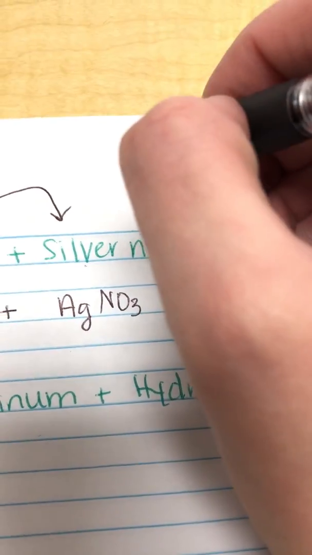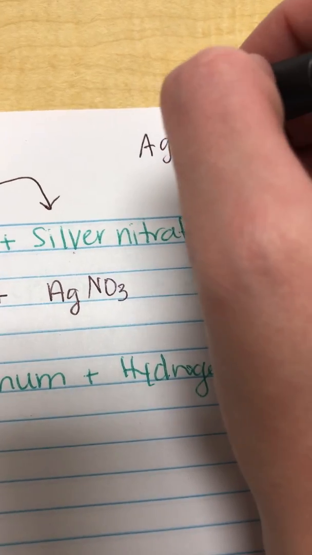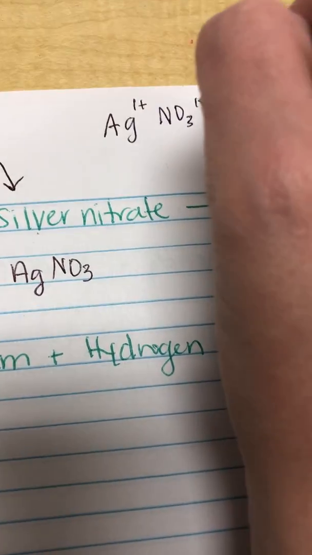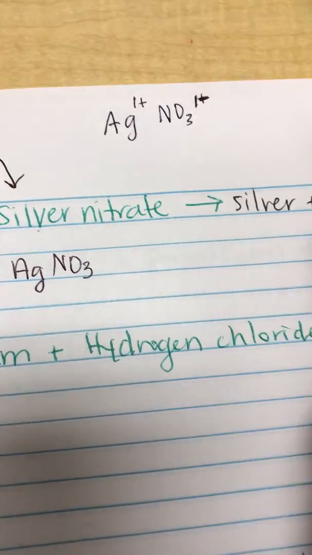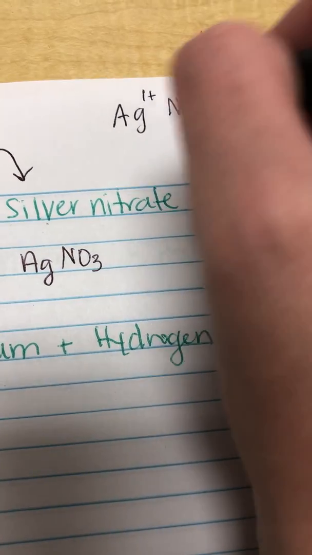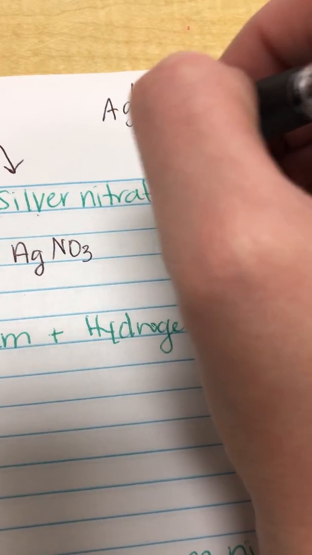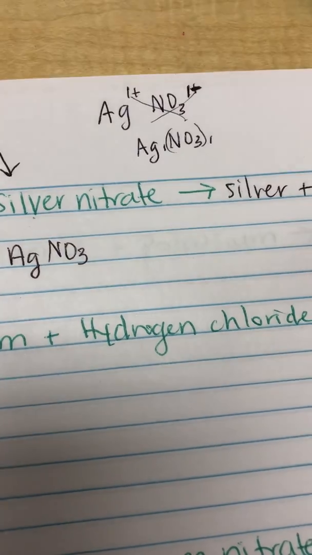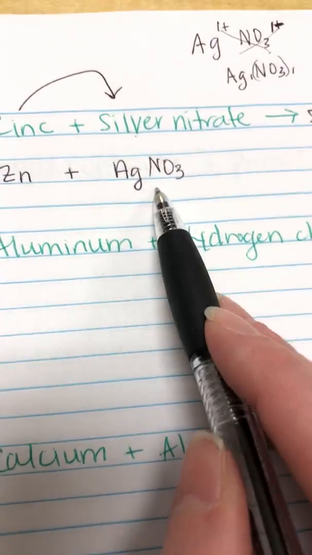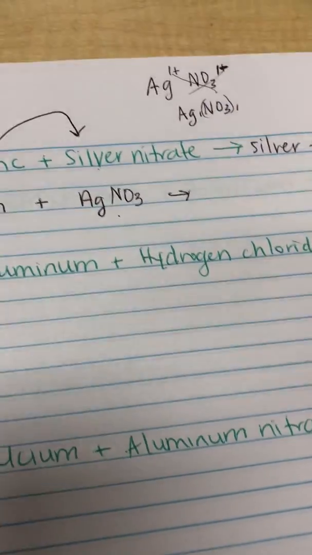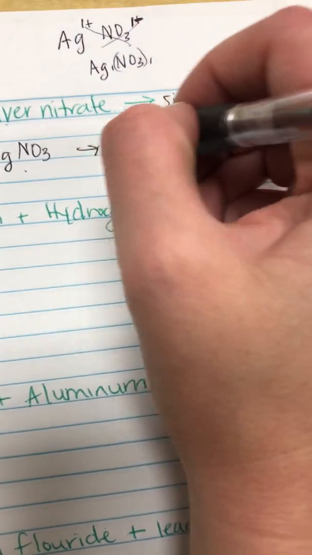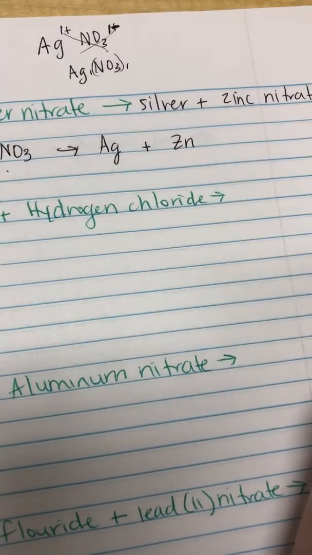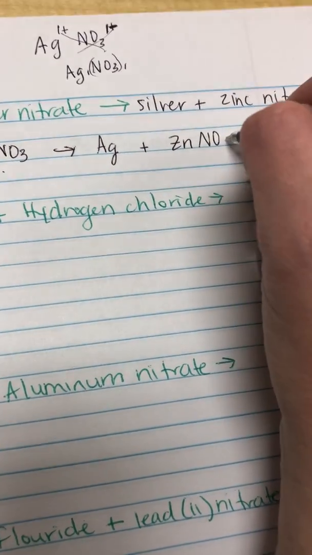So like if I worked it up here, I'm making all kind of mistakes. 1-. So these are going to cross. Okay, I just have 1 of each, so I can write it just like this right here. Then after my arrow, I have silver by itself, so Ag plus zinc nitrate.